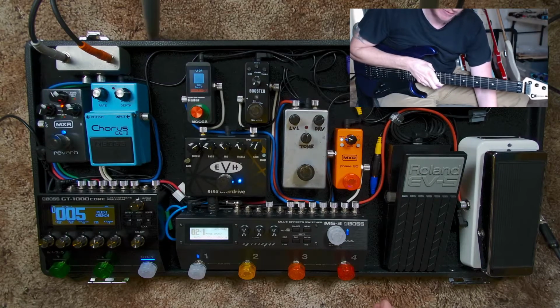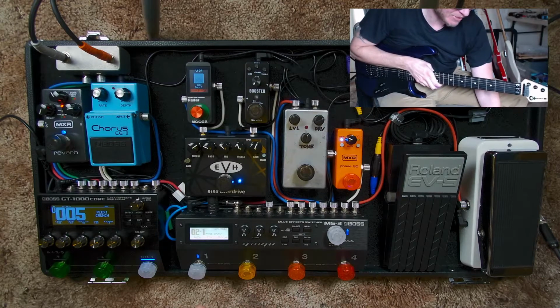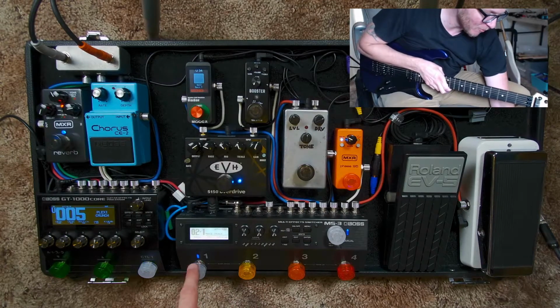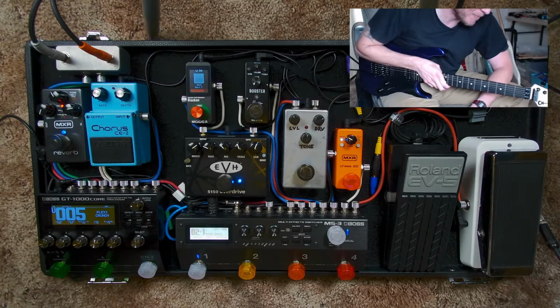Okay, so anyhow, there's going to be some tone coloration because I'm going through here. There's an AD converter and DA converter, but there's no effects and the level is set to just 100. So this is just basically bypassed when I'm using preset 1. So all the sounds you're hearing is coming from the GT-1000CORE's amp modeling.